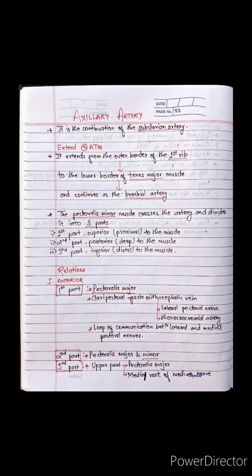Friends, today we are going to study about the axillary artery. It is the continuation of the subclavian artery and it extends from the outer border of the first rib to the lower border of teres major muscle and continues as the brachial artery.